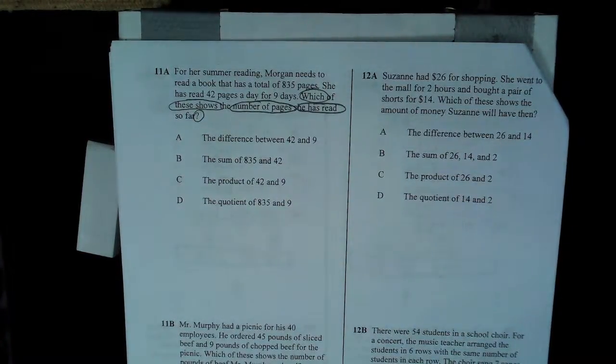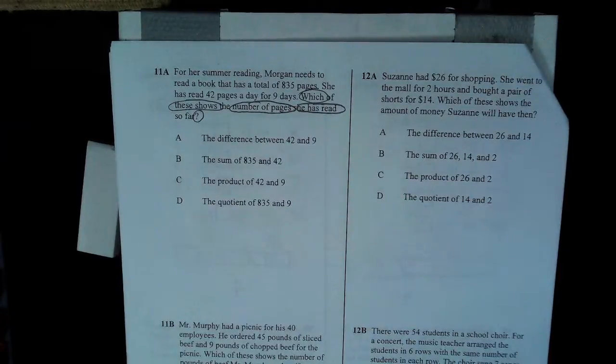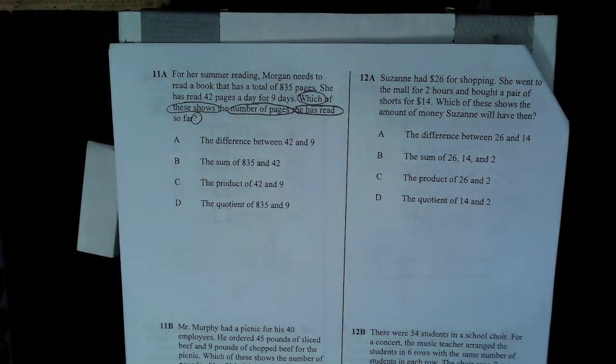Okay. We're going to focus on the math, or we're going to talk to other people? Okay, I need you focused on the math, sir.